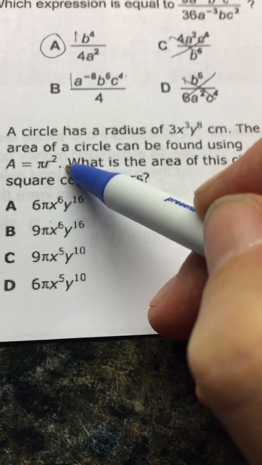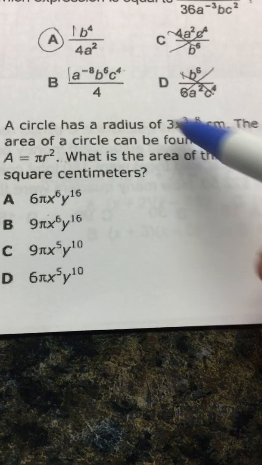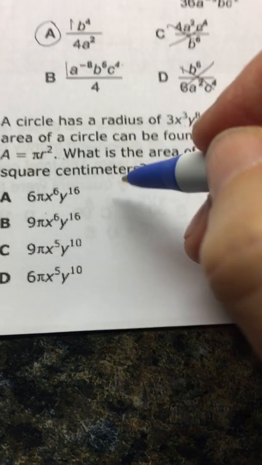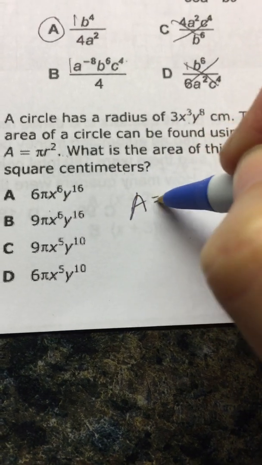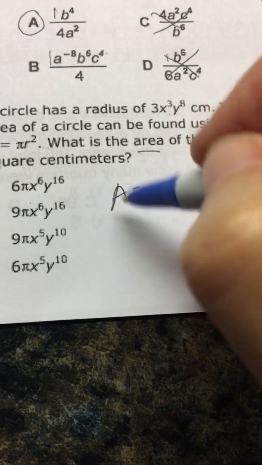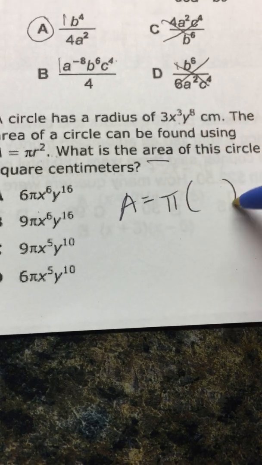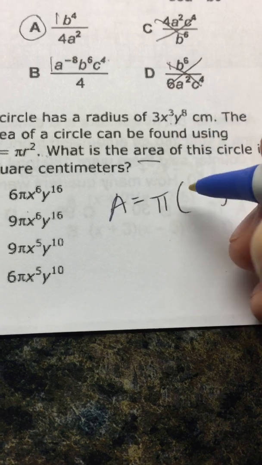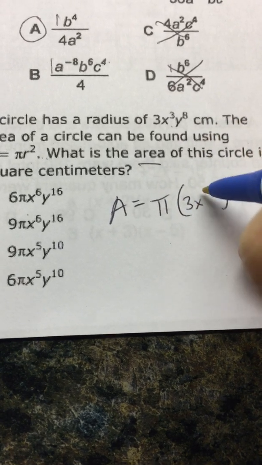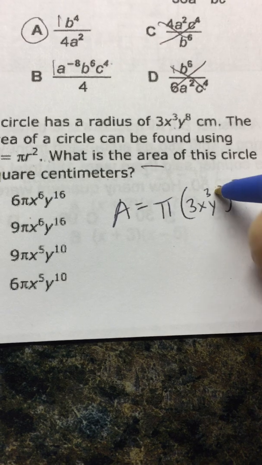Notice they give you these formulas when they're fancy formulas. So this radius is going to go in for the r. That's what r represents. So area is equal to, and they want you to find the area. So we're looking for the answer. Area is equal to pi times my radius squared. And the radius they said to drop in was 3x cubed y8.